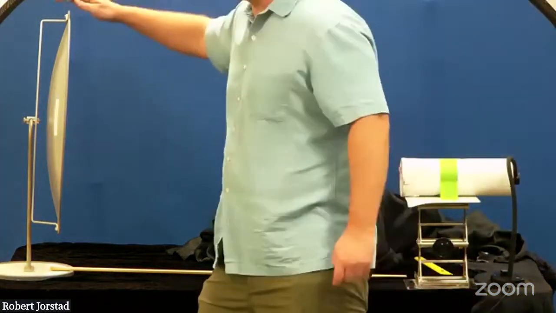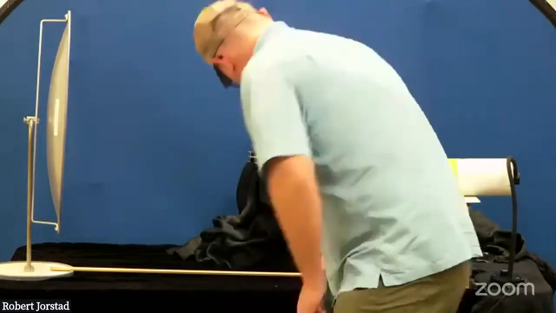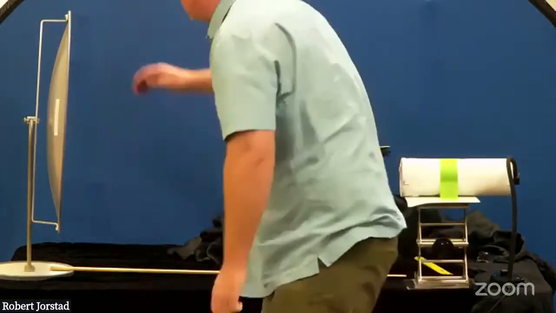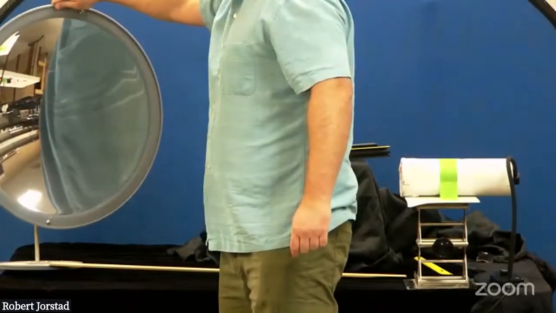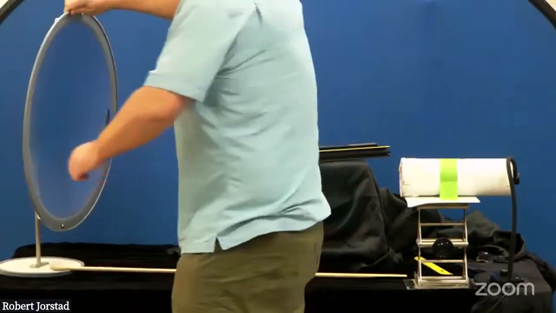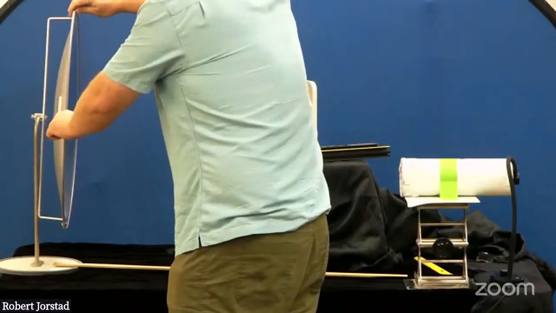Whoa, try not to, I just turned the power off, that's fine. Got to put this back. So that's a mirror right there. Put this back, about right there.